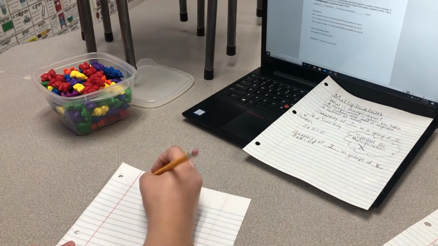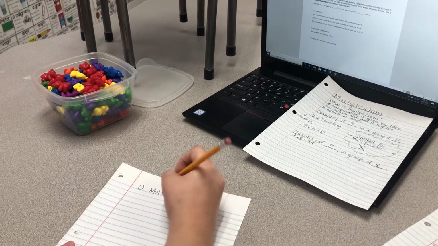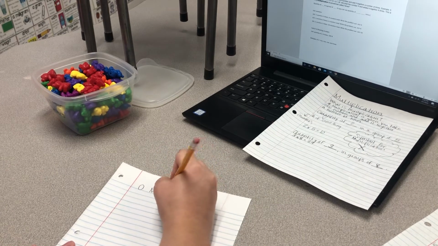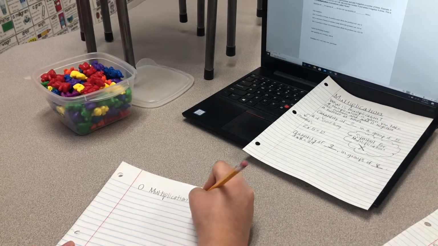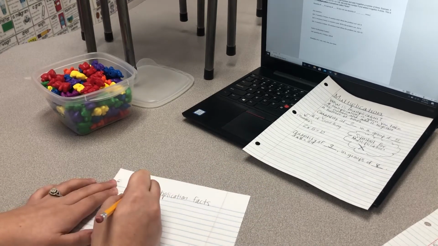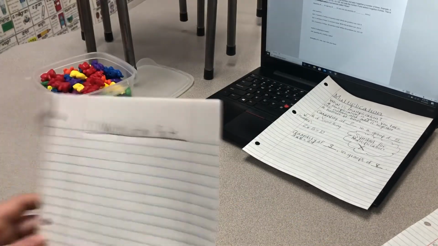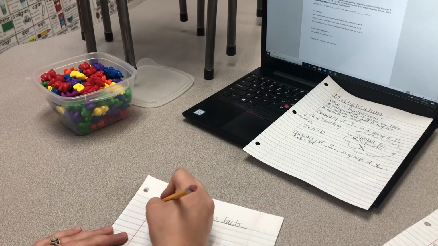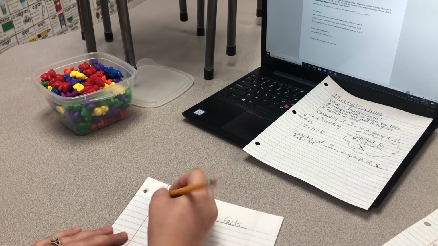So I'm gonna write 0 multiplication, that's our big word again, facts. Okay, so I'm gonna underline it, that's our title. 0 multiplication facts. Now, next I'm gonna write our rule, the word rule, okay, and I'm gonna underline it.